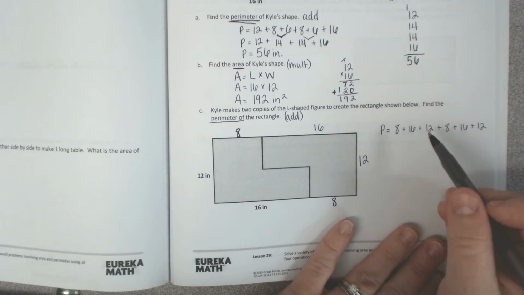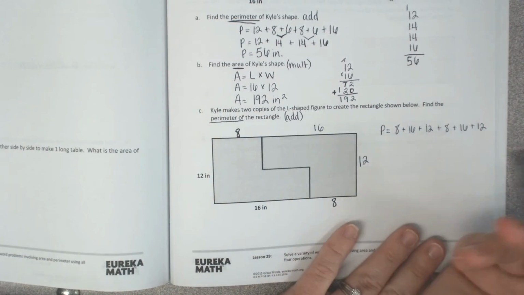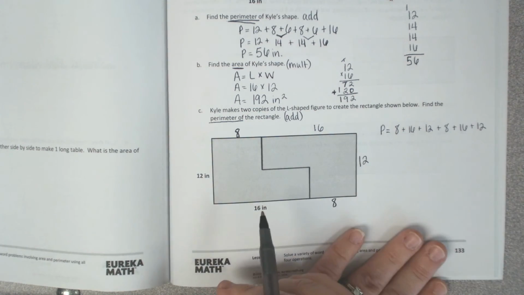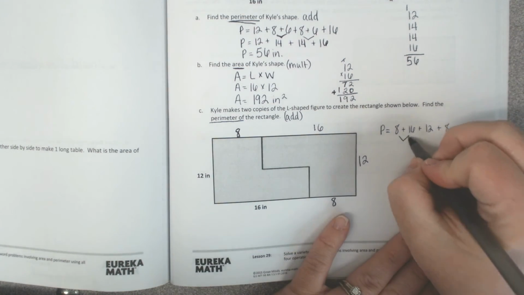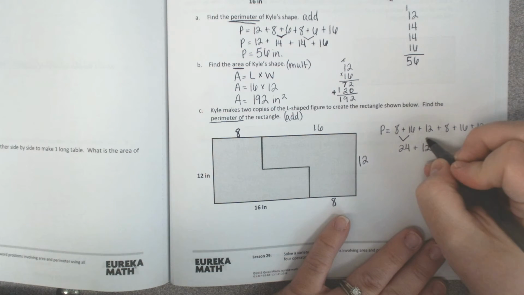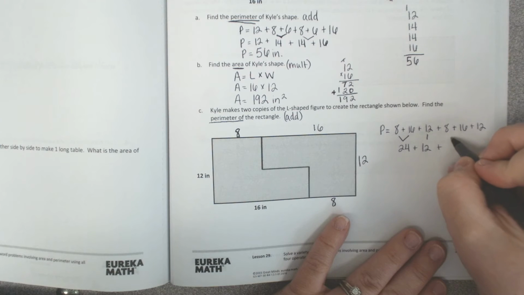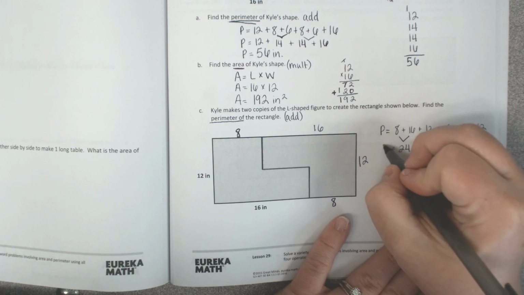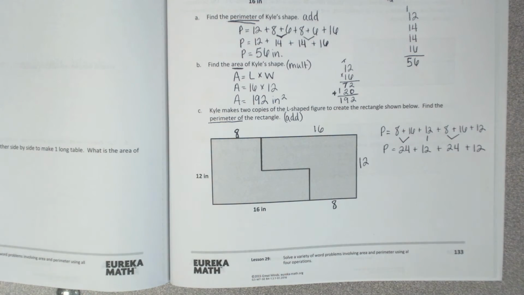Well, let's see, I know that 8 plus 16 is 24, because 3 times 8 is 24. So I'm going to group those together. So I'm going to say 24 plus 12, bring my 12 down, plus group 16 and 8, which is 24, plus 12.